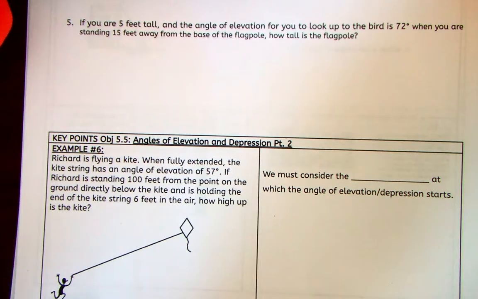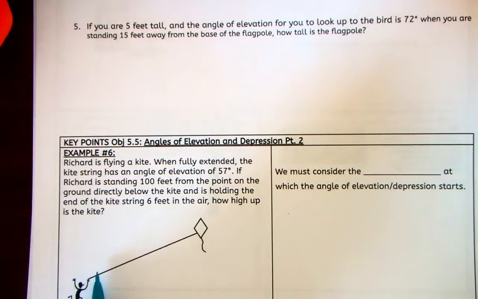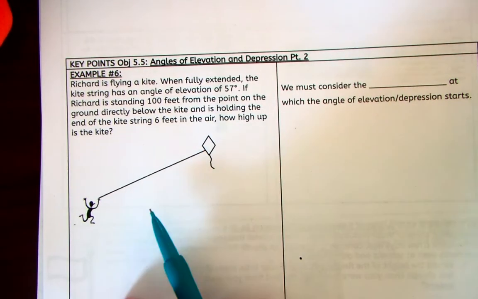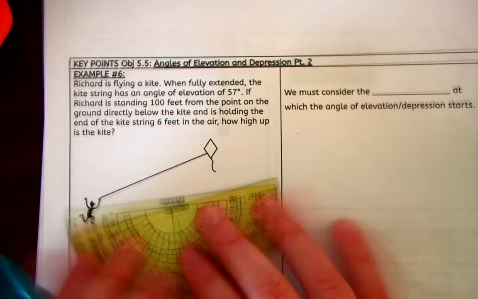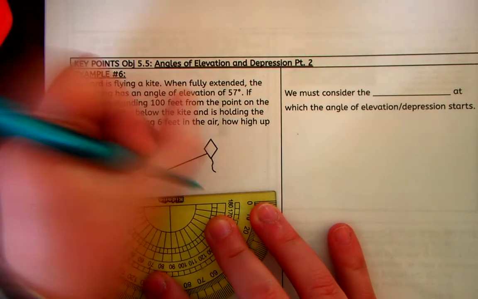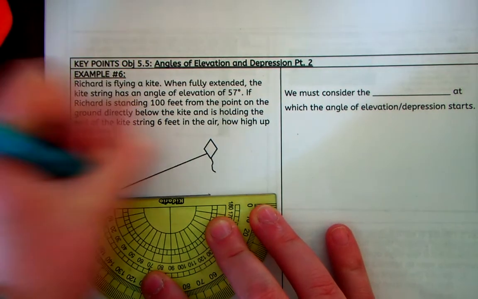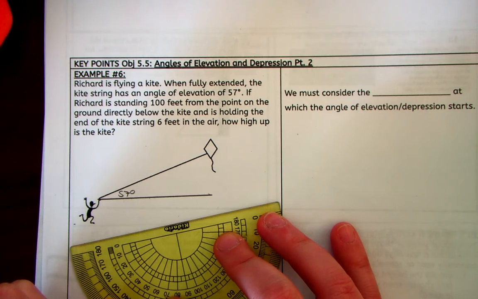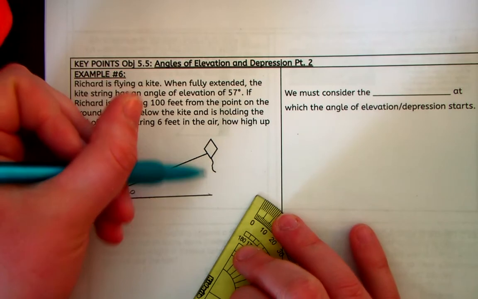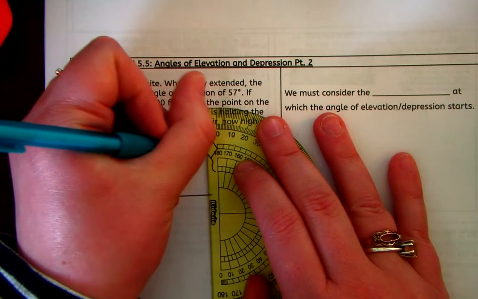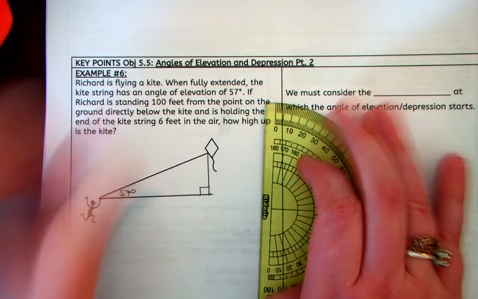So Richard here is flying a kite. Yay, he looks excited. When fully extended, the kite has an angle of elevation of 57 degrees. So an angle here, going up to the kite, is 57 degrees. If Richard is standing 100 feet from the point on the ground directly below the kite, so the point on the ground directly below the kite is anywhere directly below, formed by a vertical line. Well, hey, a right triangle shows up.